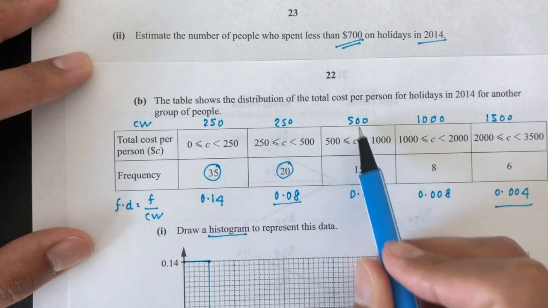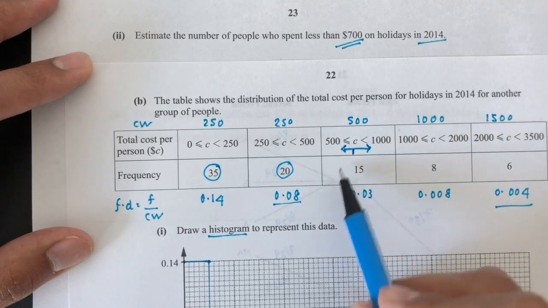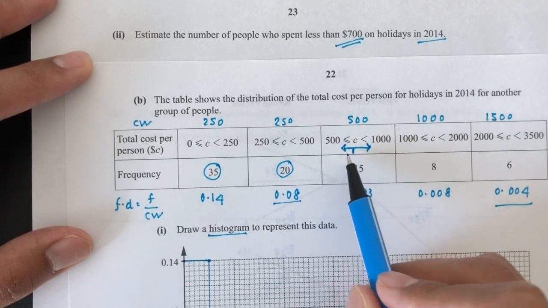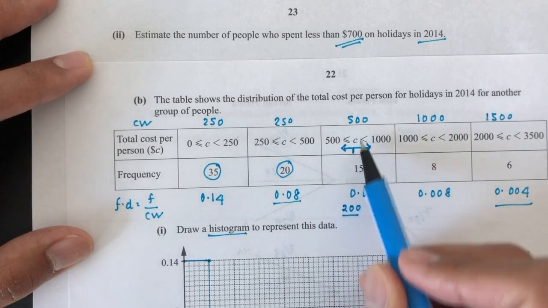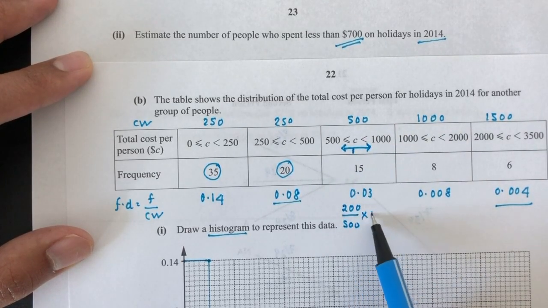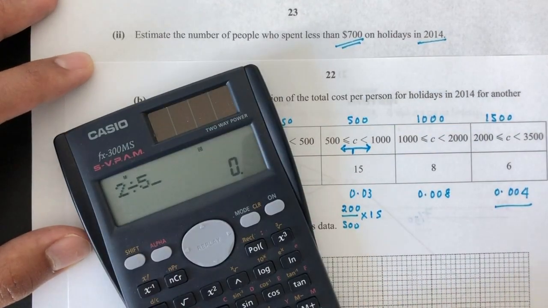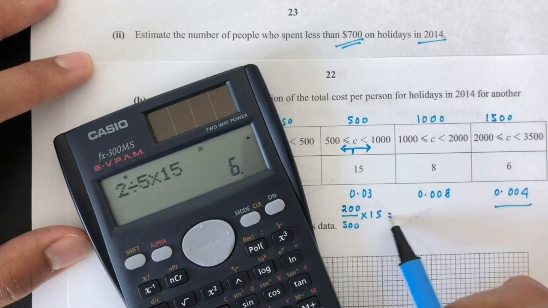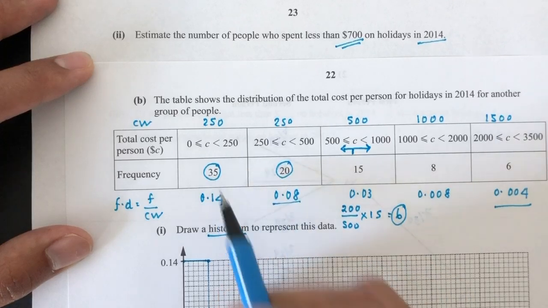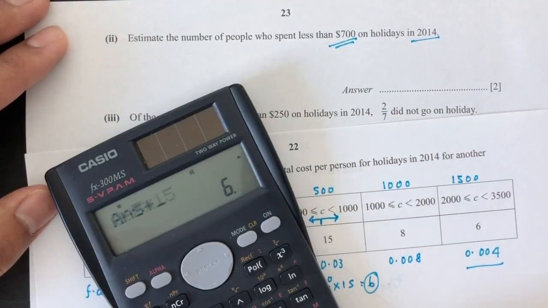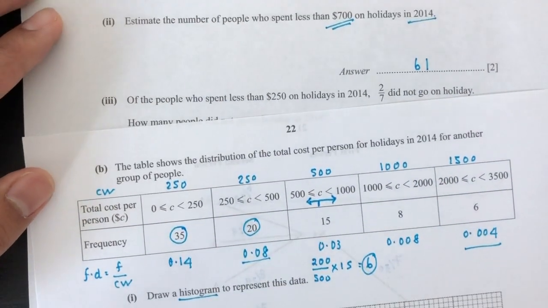This distance here is 500, so 700 is just about here. How do you move from 500 to 700? You have to move by 200. So 200 over the range, which is 500, times 15. That will be 6%. So your estimation will be 6 plus 20 plus 35, that will be 61% spend less than $700.